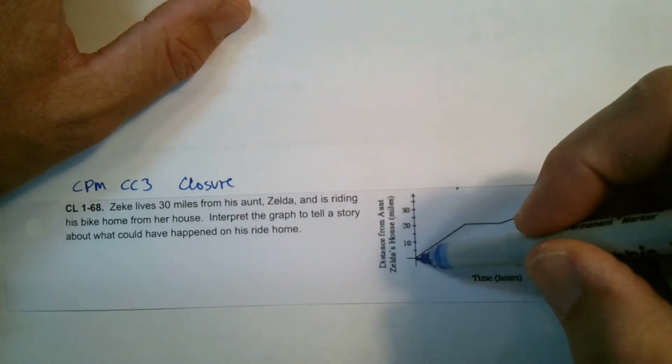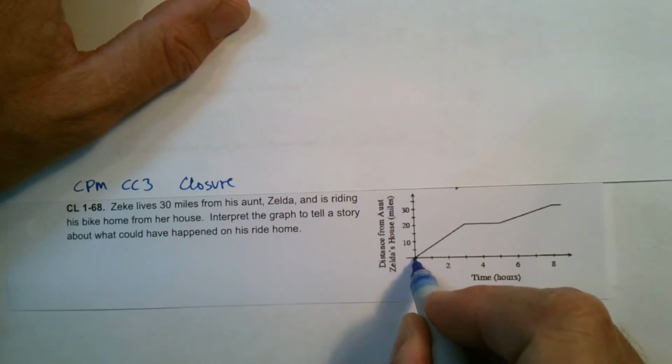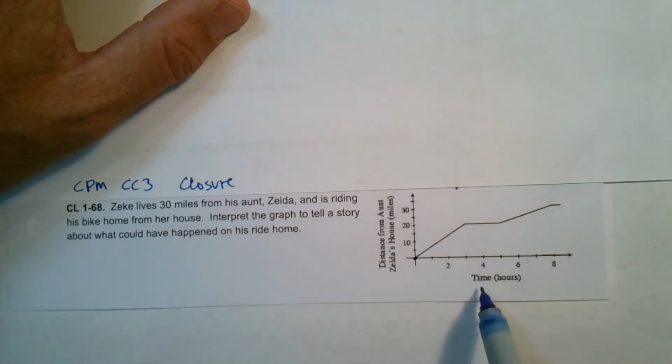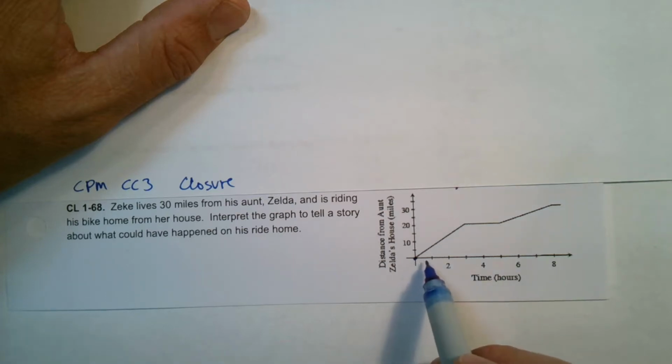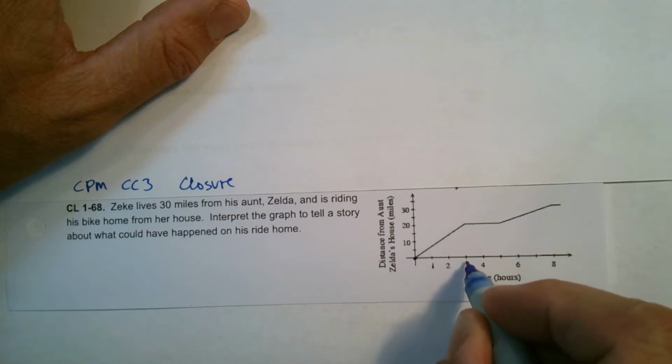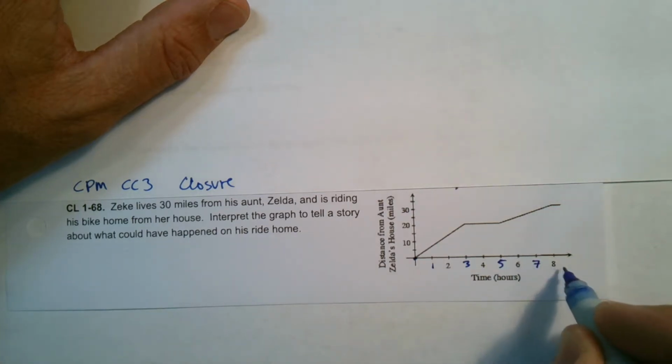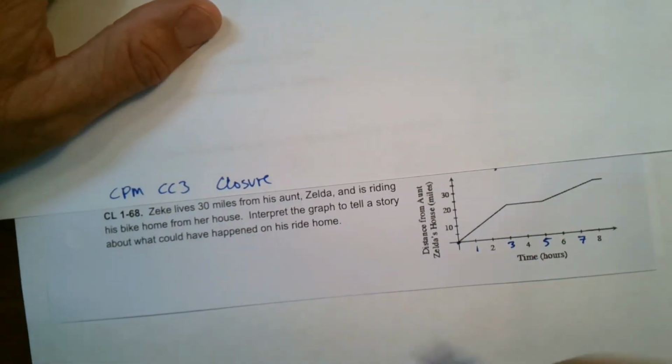So Zeke starts here at Aunt Zelda's house. That's why it's at 0. And then the x-axis represents time in hours. So as we move forward, time is moving forward. So there's hour 1, hour 2, hour 3, hour 4, hour 5, 6, hour 7, 8.